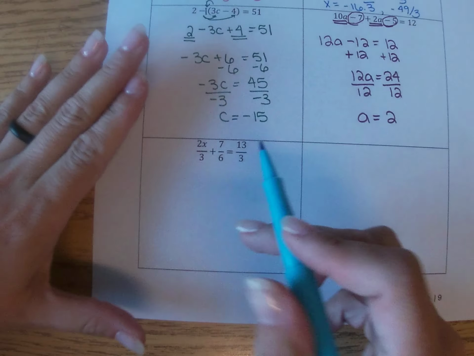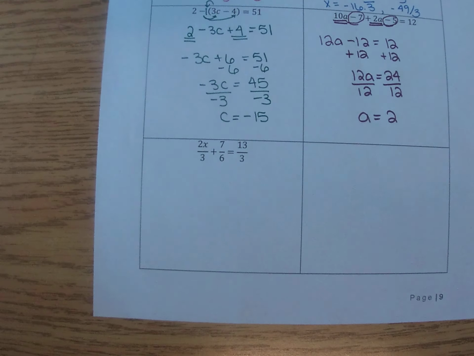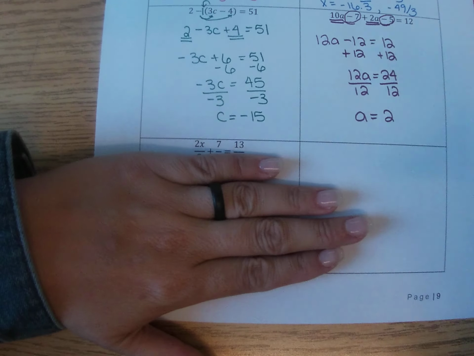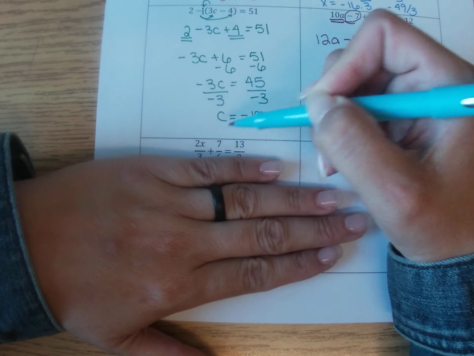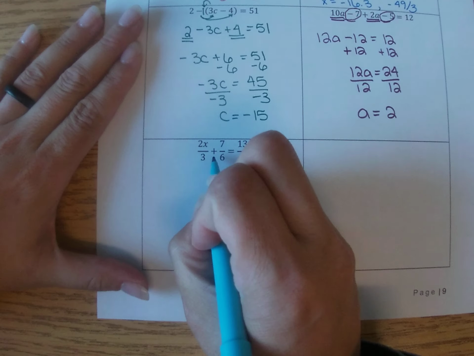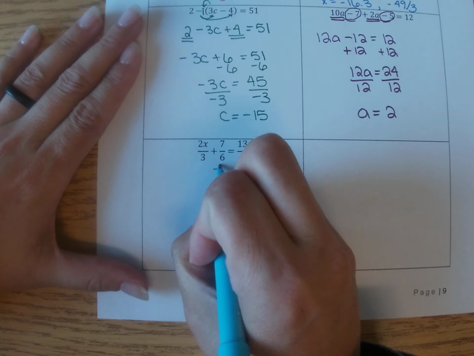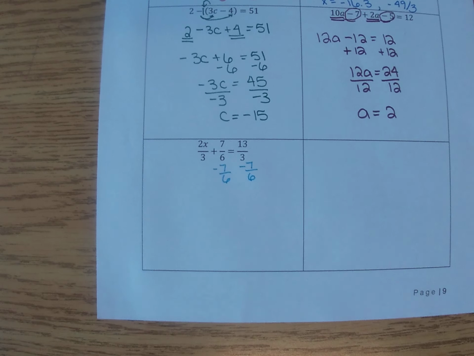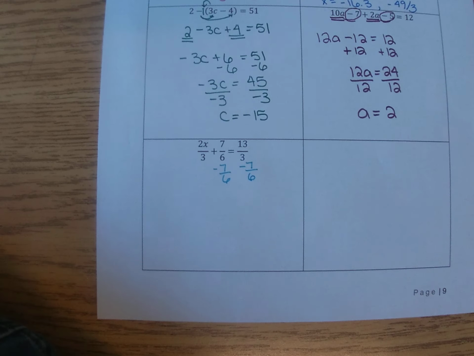So option number one is that you can straightforwardly treat this like a two-step equation, right? This is really no different than saying 2x plus 7 equals 13, because we would all agree that we would undo adding 7 by subtracting 7. The only difference here is that we're undoing adding 7/6 by subtracting 7/6.